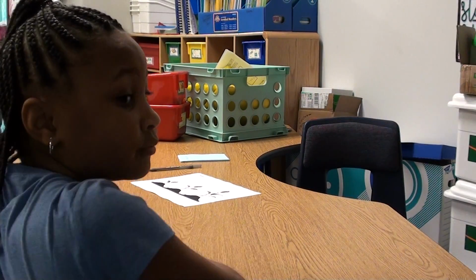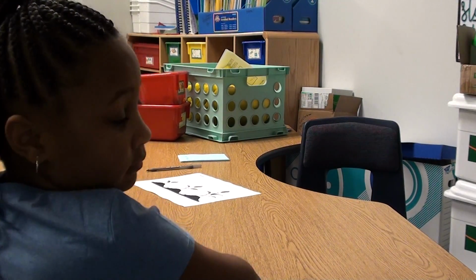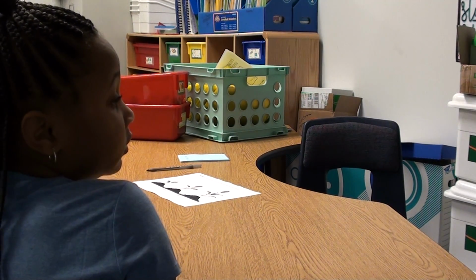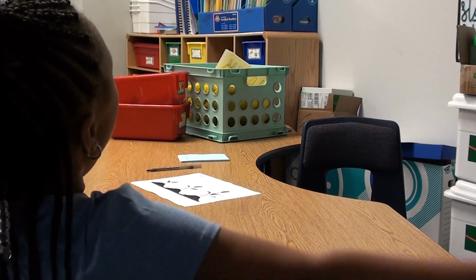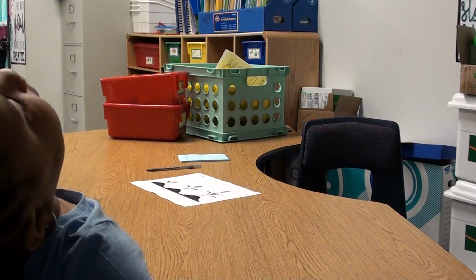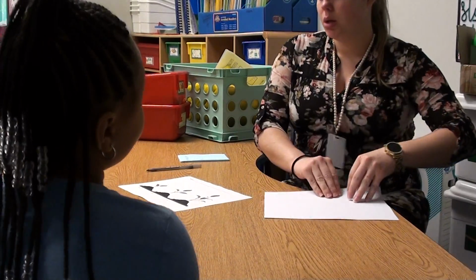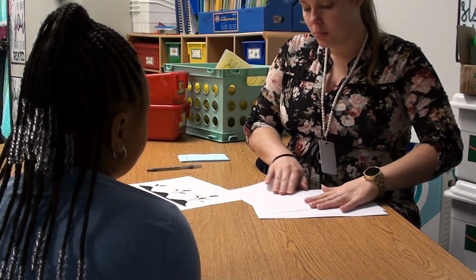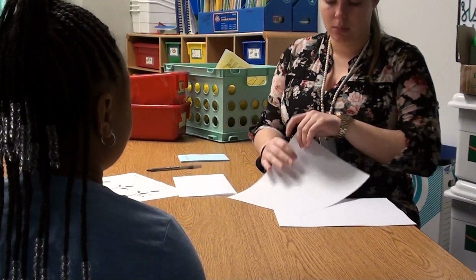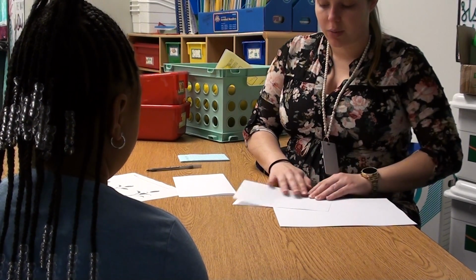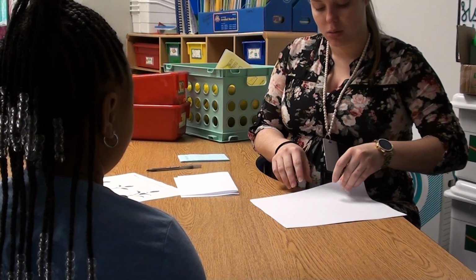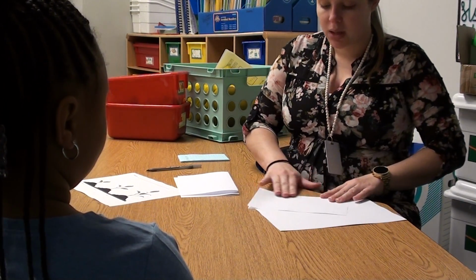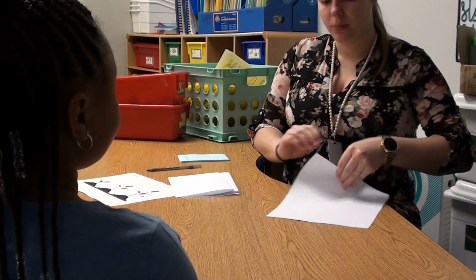What you're going to do is measure your lima bean. You're going to record a new section in this journal about how many units it was, what you used to measure, and how big you think it's going to keep going, okay?